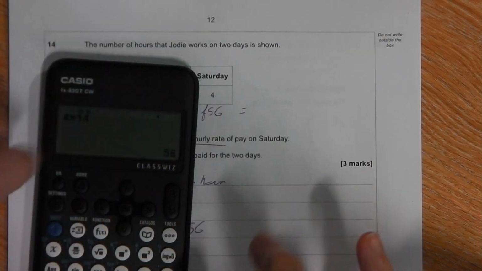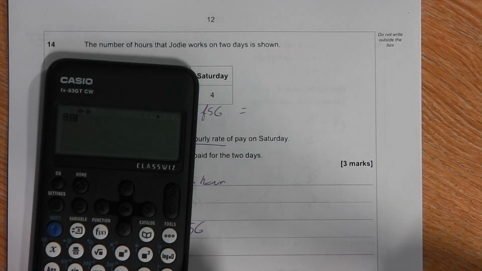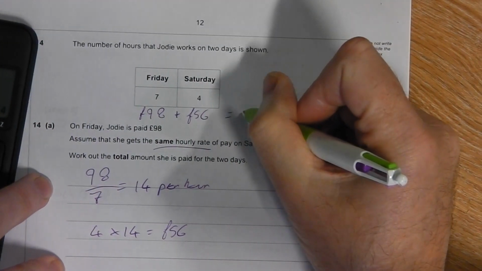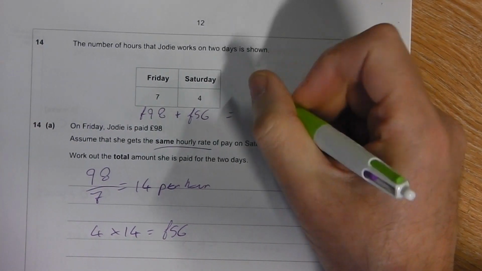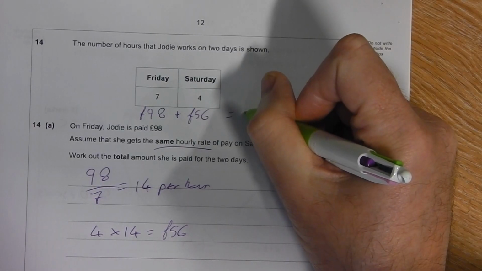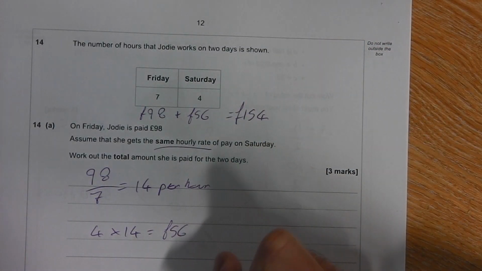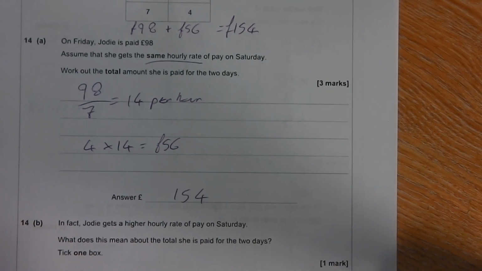So we just need to add those two up now. 98 plus 56, and I put a times in there. Mistyped. See how easy it is. Right, clear that off. 98. I thought that was a bit high. Plus 56, and we get 154. That's a bit more like it. Although I'm sure as a weekend's pay, we would have preferred that first figure. So we've got £154, and that's the whole weekend. So there, 154. Okay, so that's our answer there.